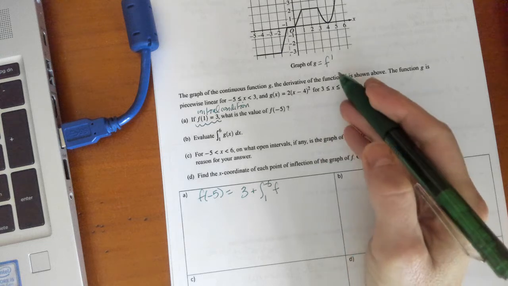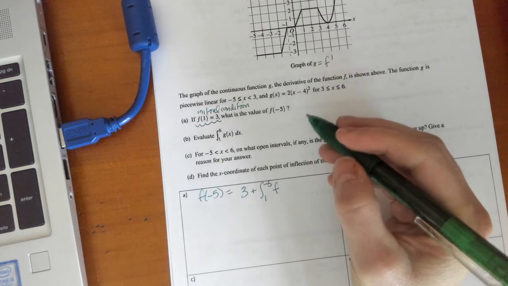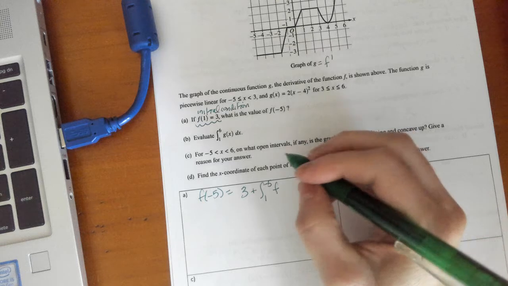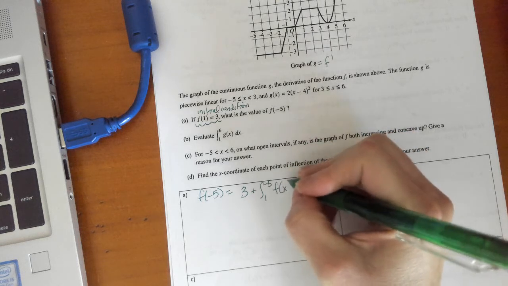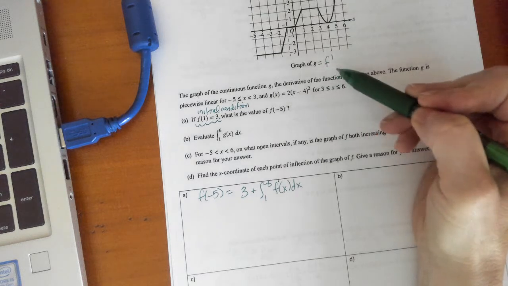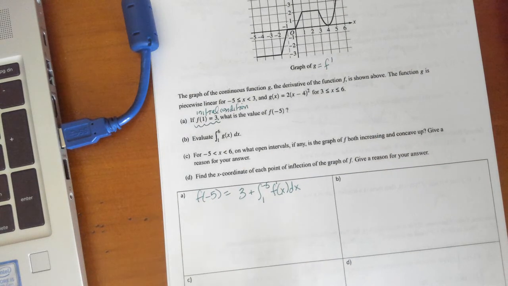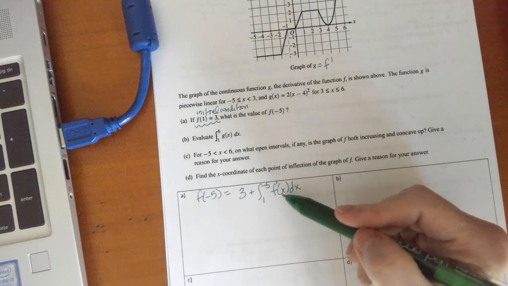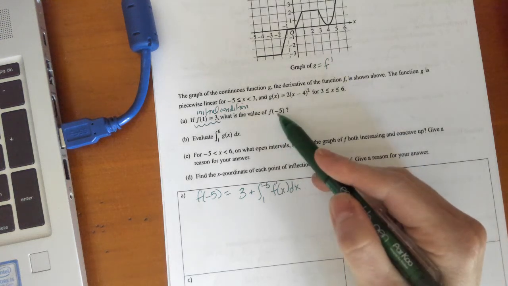And I guess in here I could put f of x dx, which is technically f prime or g when we write this. So I could have g of x dx is the same as f prime.